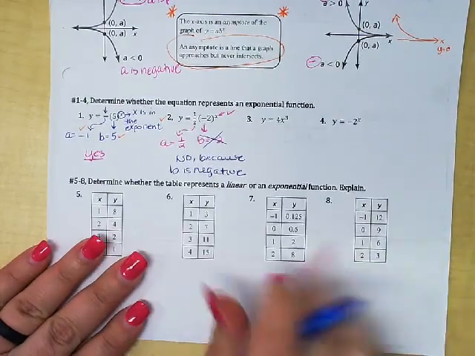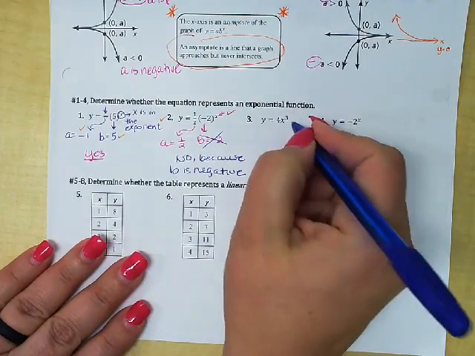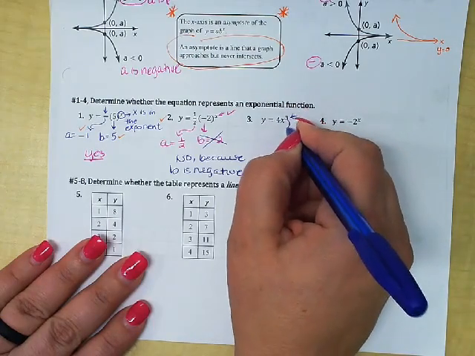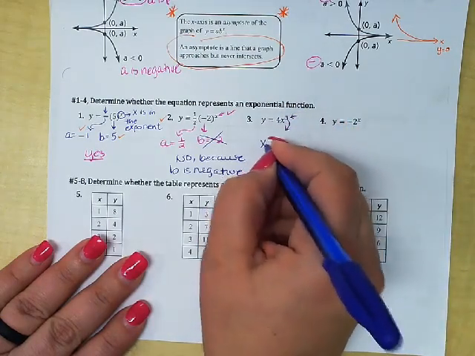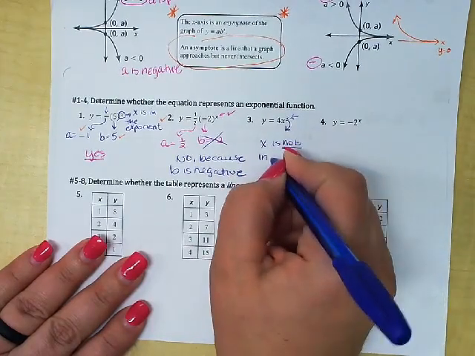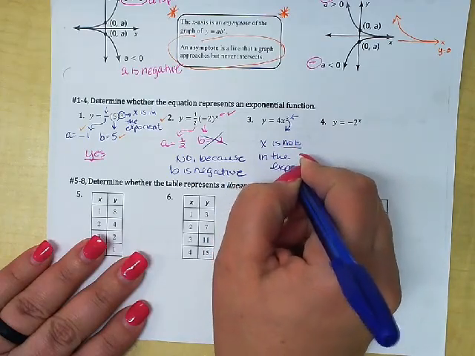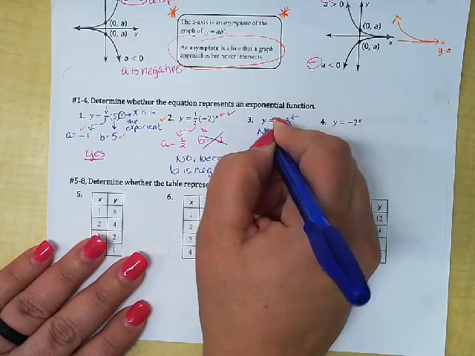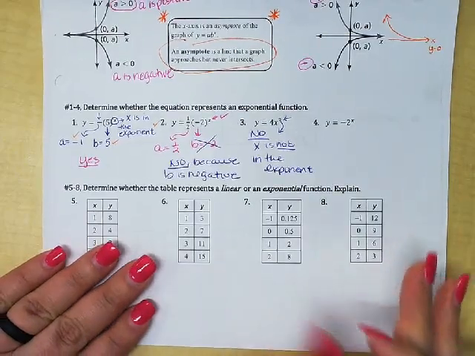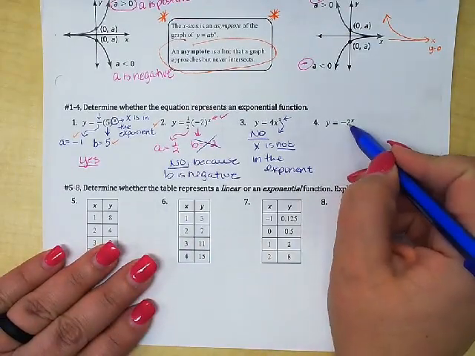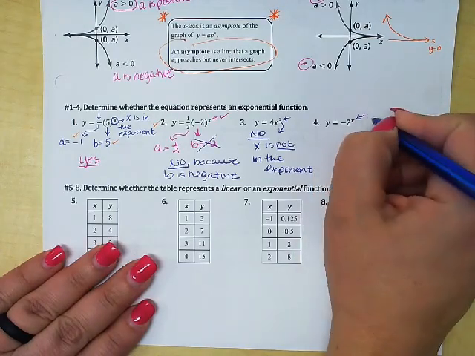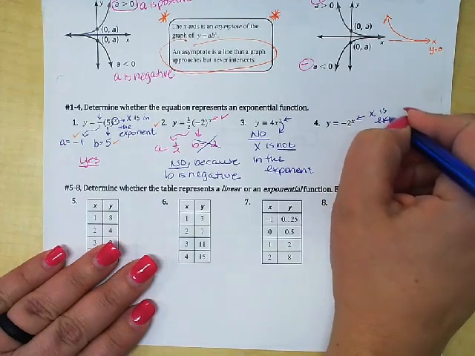Okay, let's try this one right here. The first thing we want to check is, is x in the exponent? No, it is not. Because that's the case, the answer here is no, x is not in the exponent. Let's try this last one. This one can be a little tricky. If I have -2 to the x power, is x in our exponent? Yes, it is. So x is in the exponent.